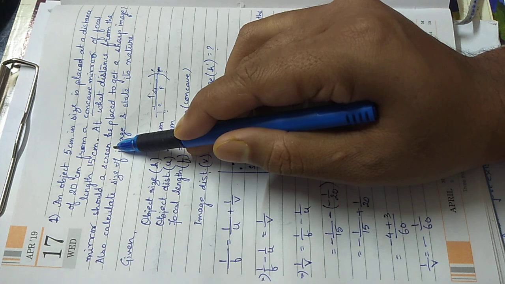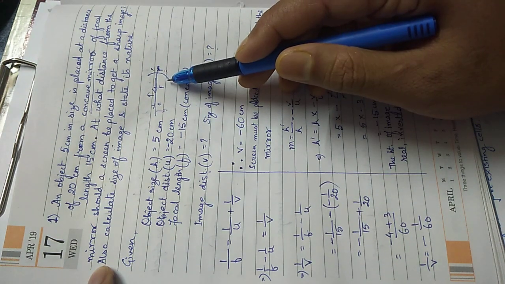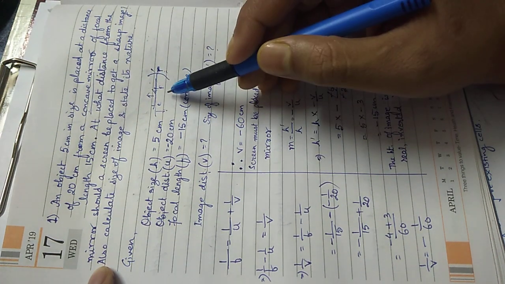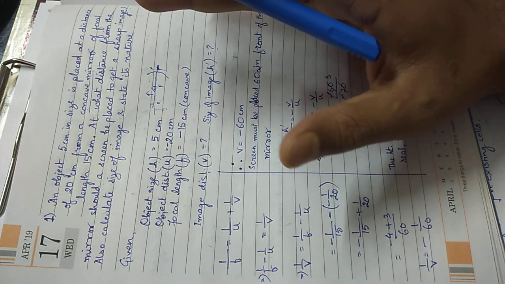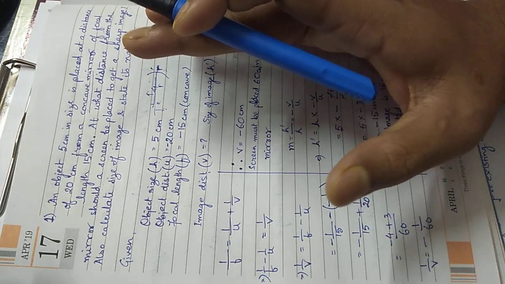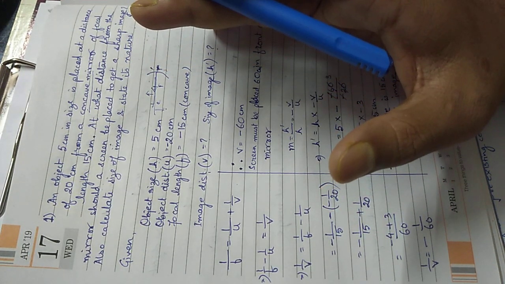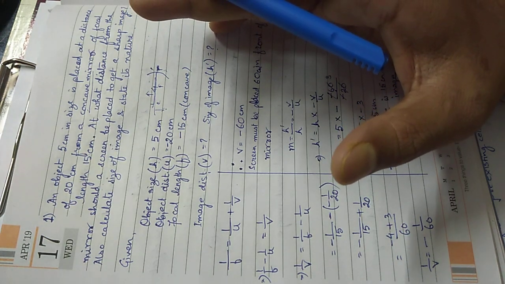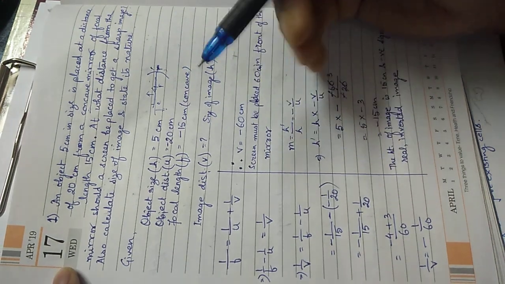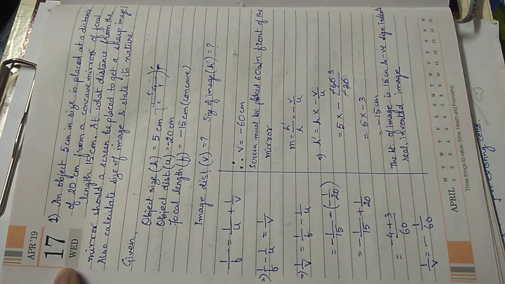You know that a real image can be focused on a screen. So obviously we are talking about a real image. And by our visualization of the ray diagram also, we come to know that it will be a real image. So our visualization is clear. This way you have to relate your question with the ray diagrams you have learned. You have to think what they are talking about, where the image is being formed, where the object is placed, and depending on that you can guess your answer beforehand. And after you solve, you can relate with your observation.